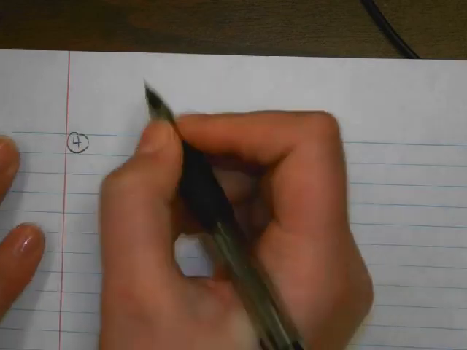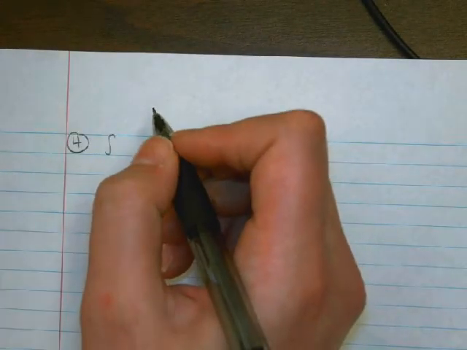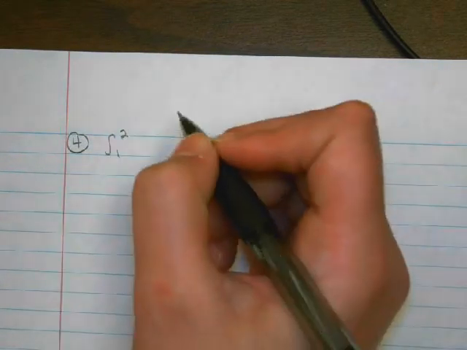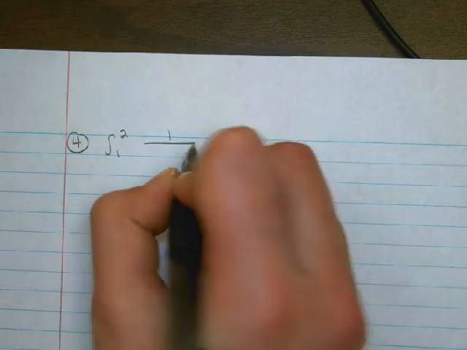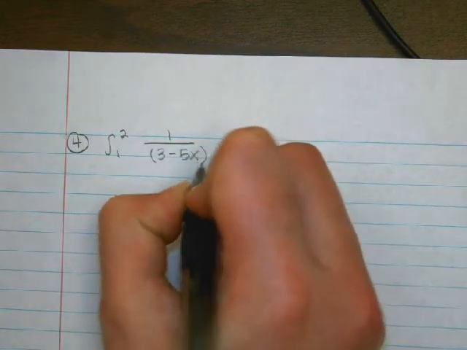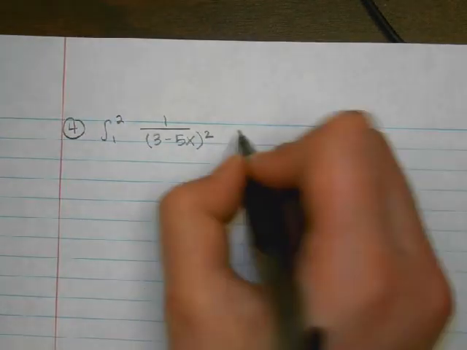All right, here is our fourth example. We are going to do the definite integral from 1 to 2 of 1 over (3 minus 5x) squared dx.